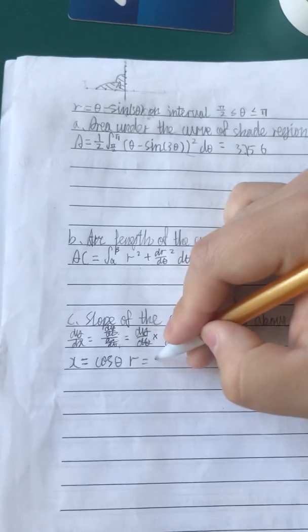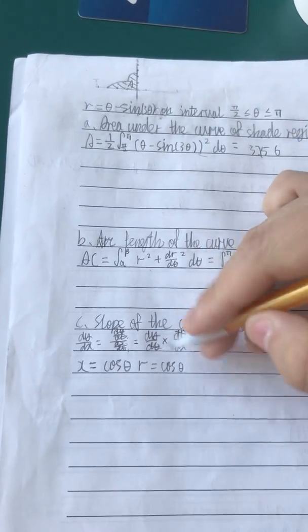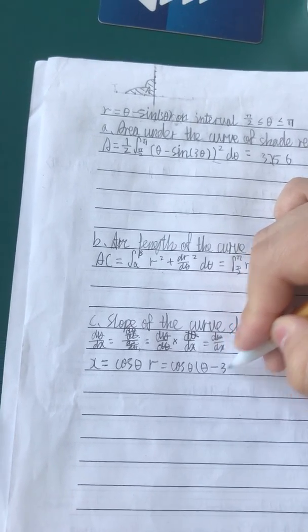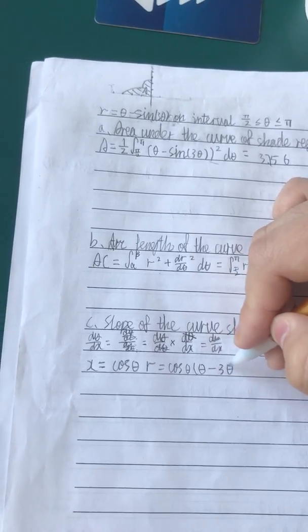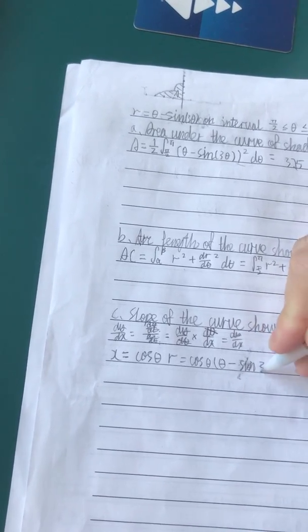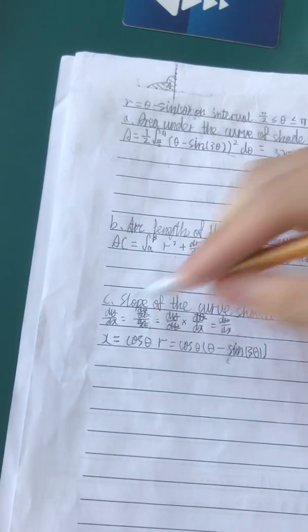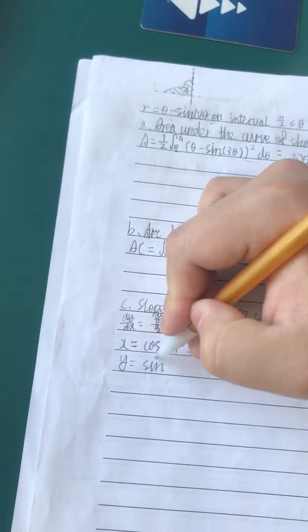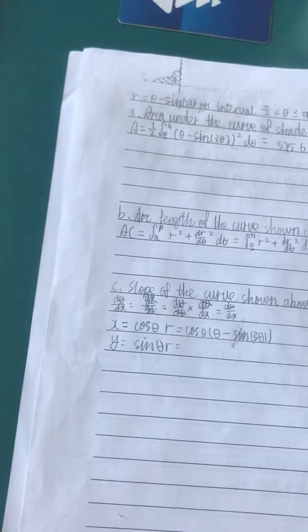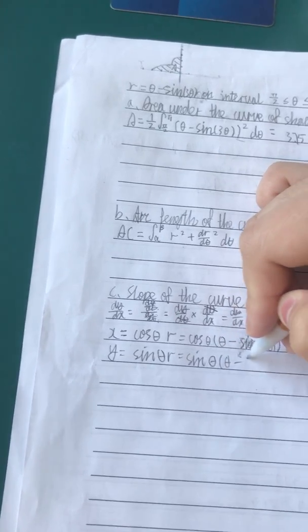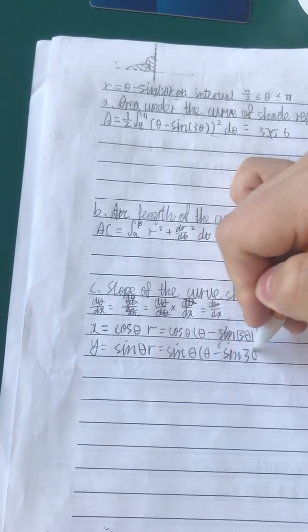In this case, it will be cosine theta times theta minus sine 3 theta. And y equals sine theta times r. In this case, it will be sine theta times theta minus sine 3 theta.